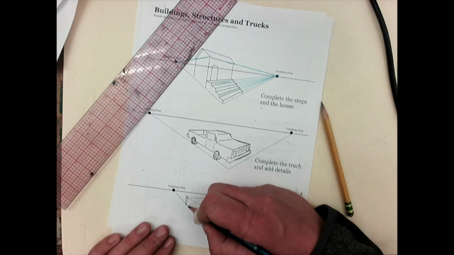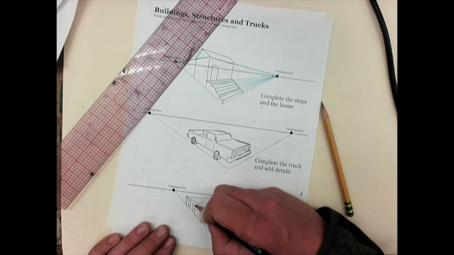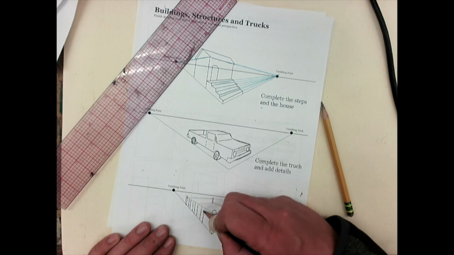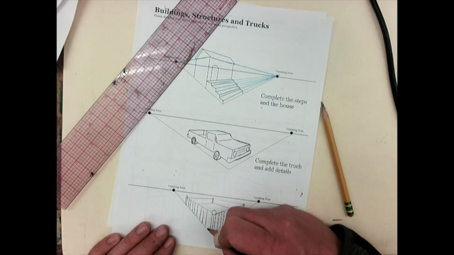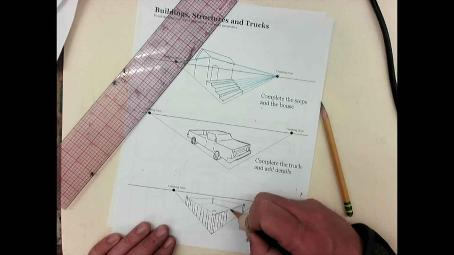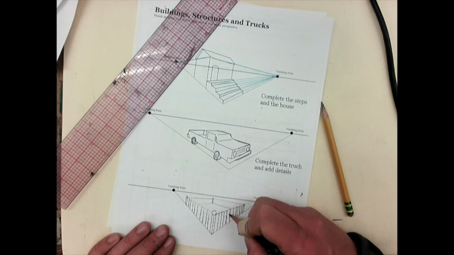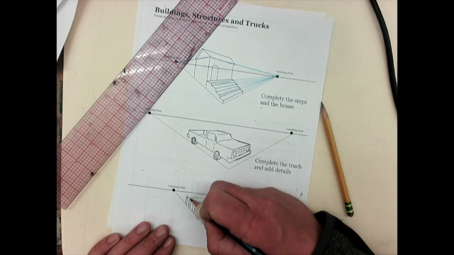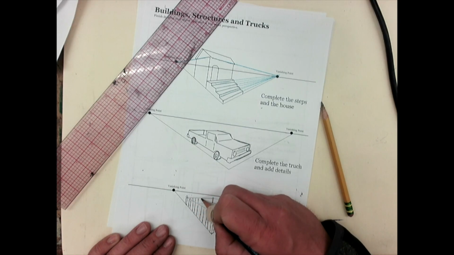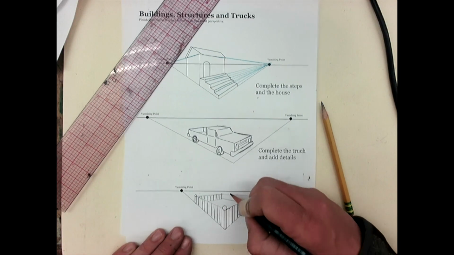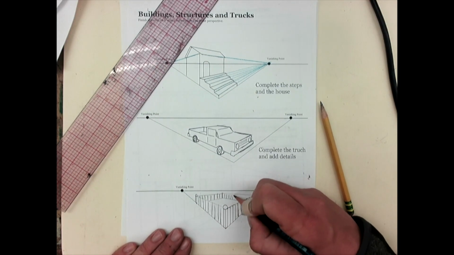Then we're going to come in and draw in the slats. The slats should get bigger the closer they are to the viewer and smaller when they're farther away, or they should appear smaller. You should draw them smaller. And that's pretty much it. So that should take care of the packet for you, except the last page, but you get to do that on your own.